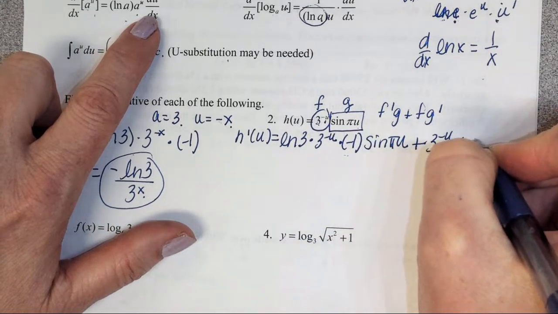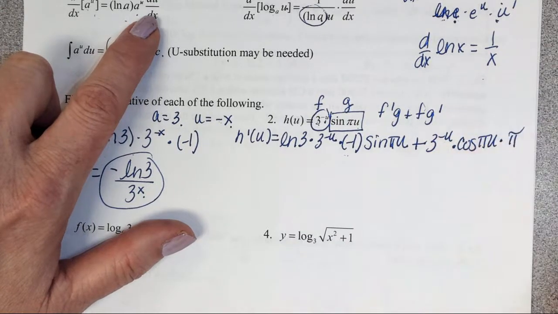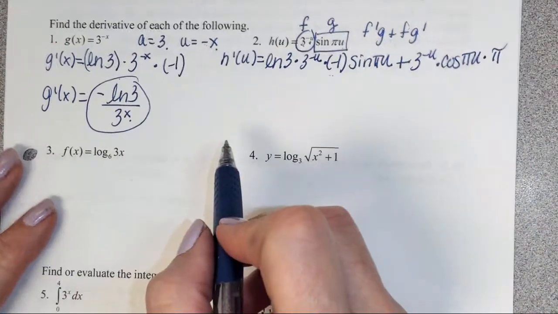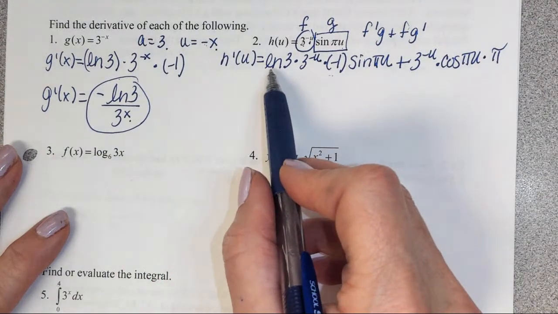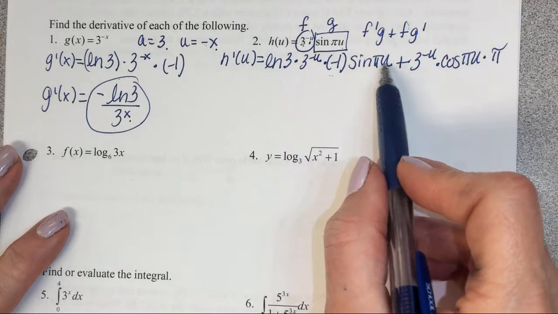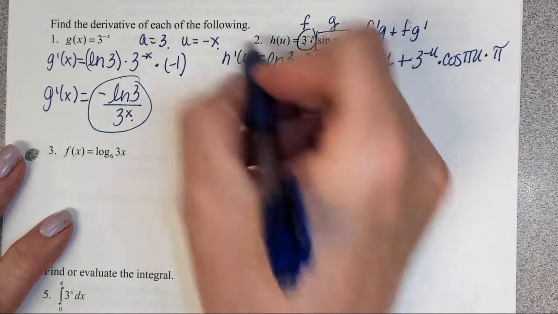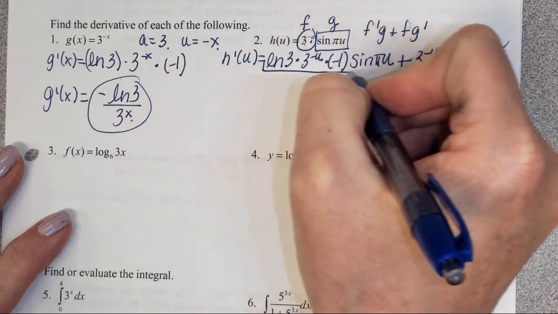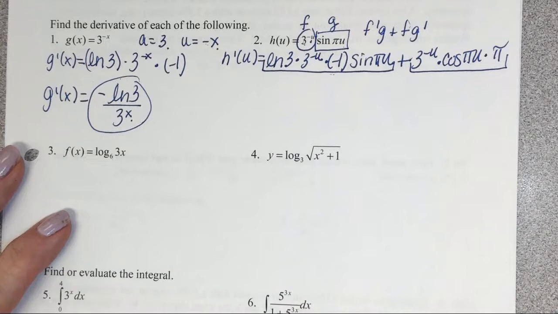Cosine pi u times what? Pi. Now this looks very confusing. But you have to realize that this is all multiplication plus, and then this is all multiplication. So all we really have are two terms. We have this term and we have this term. Just two terms.